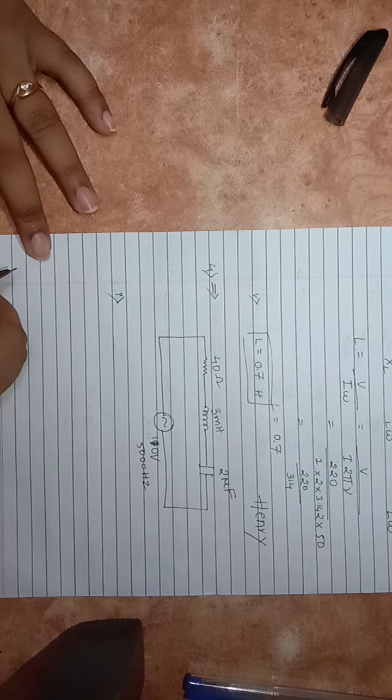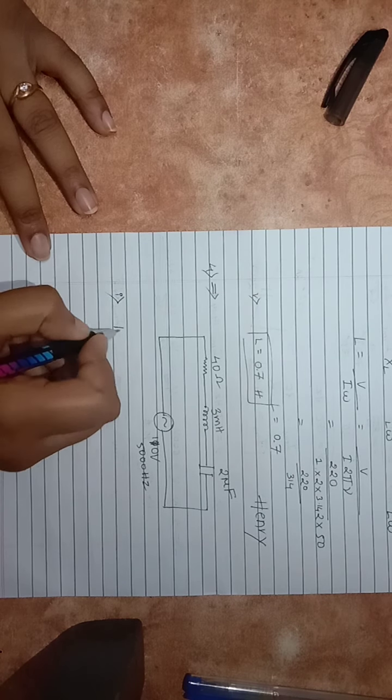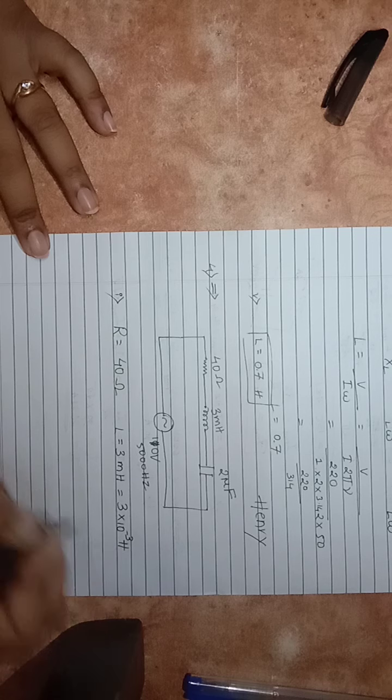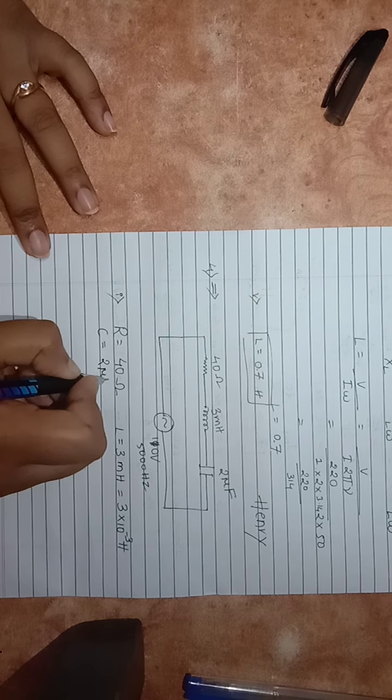First, what are the things they have given? R, resistor, 40 ohm. L, inductance, 3 millihenry. Milli is nothing but 10 raised to minus 3, so I'll write it as 3 into 10 raised to minus 3 Henry. C, capacitor, 2 microfarad.